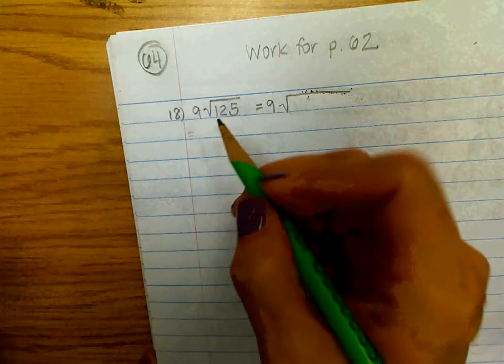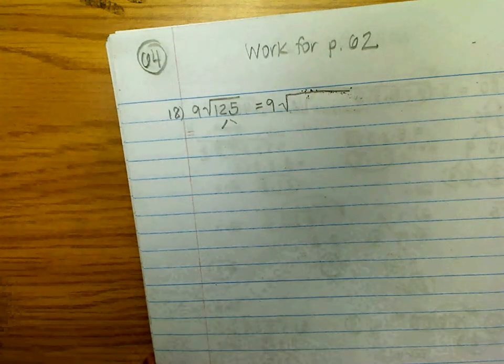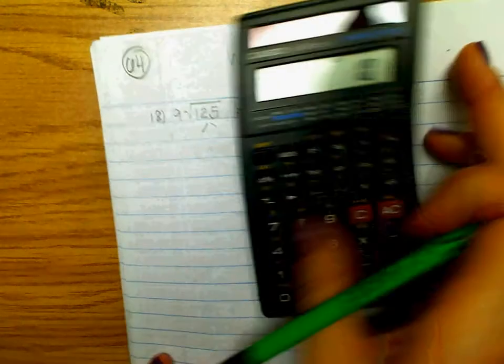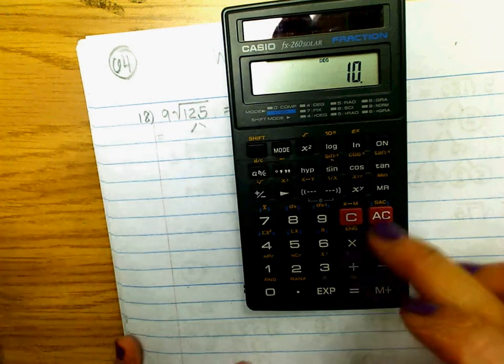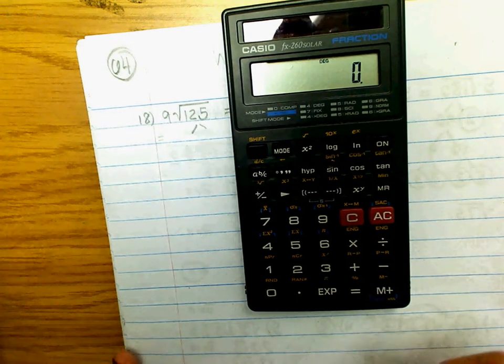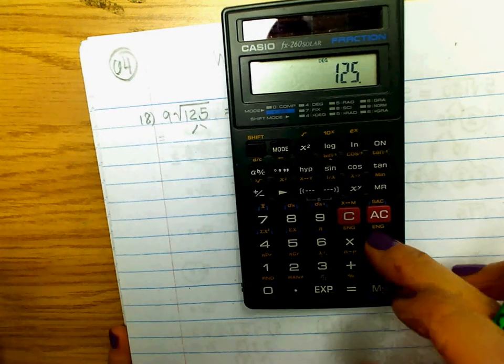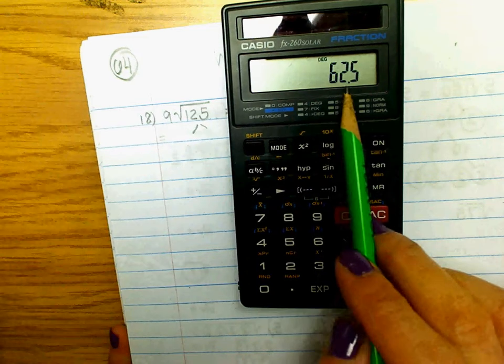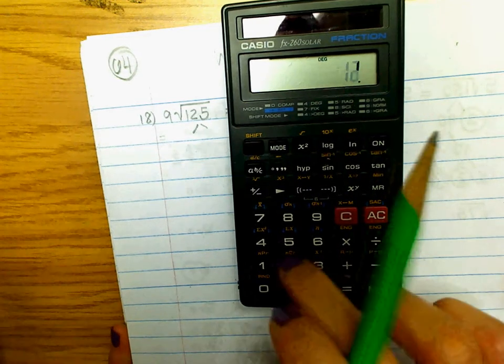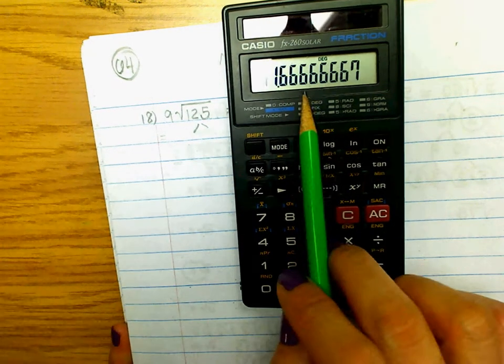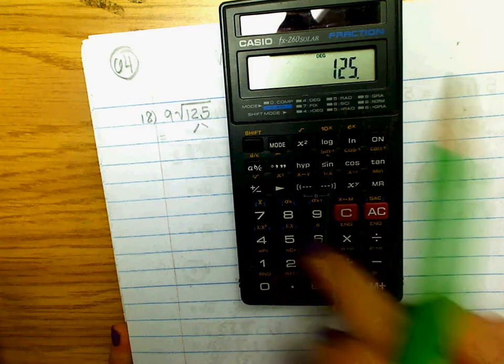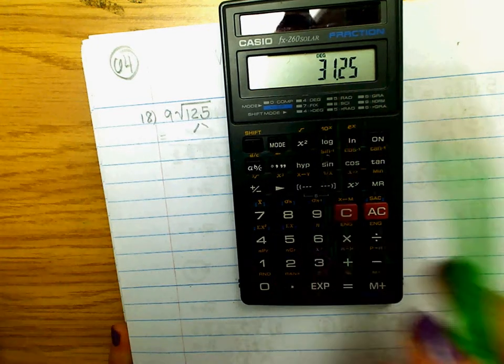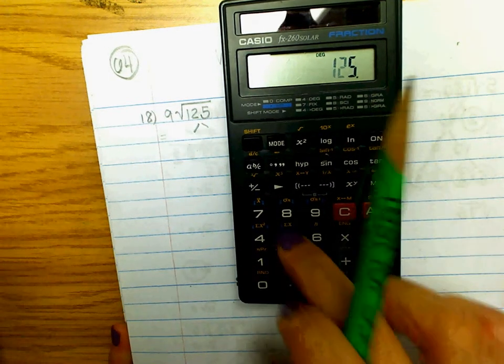So we're going to see what this can break down into. Some of you guys will be like, I don't know. What can multiply to give me 125? Well, divide to find those factors. So 125, I'll start with the smallest number. Divide by 2. Nah, that's a decimal. Let's try 3. 125 divided by 3. Nope, that doesn't work. 125 divided by 4. Nope, don't want a decimal. 125 divided by 5. Hey, that works.